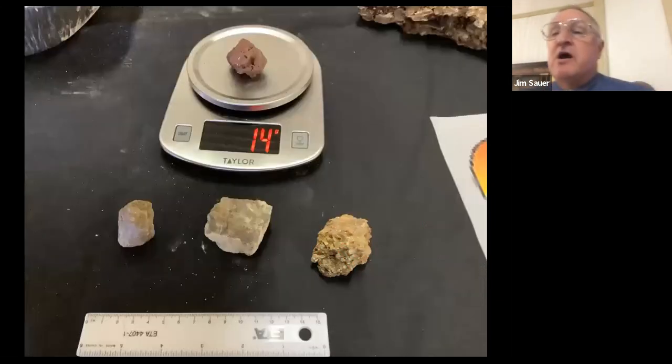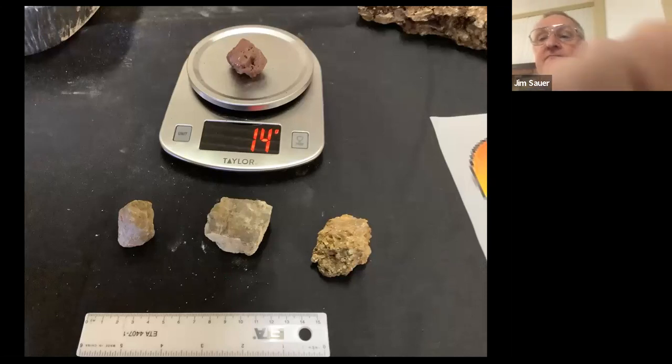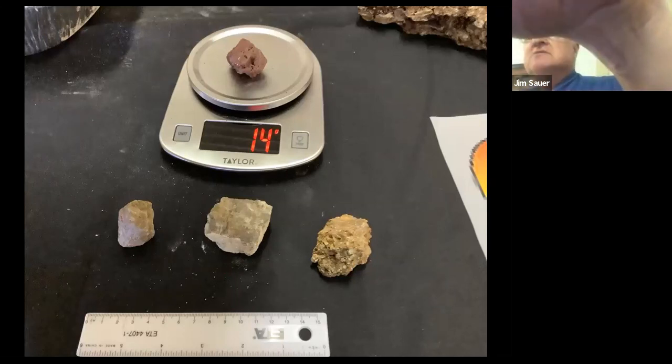So here's where I begin weighing my samples. I've got a regular kitchen scale. You'll notice that the lava, the basalt, weighs 14 grams. And I guess that's the end of that. So let's stop the share.